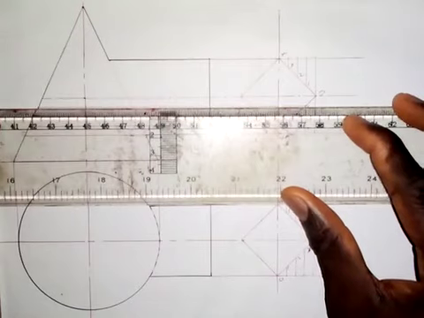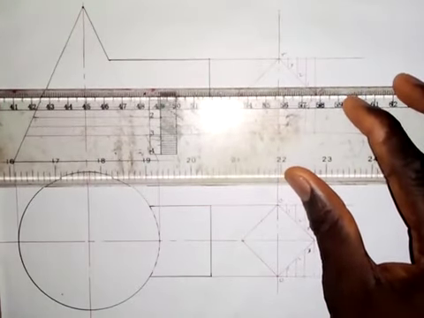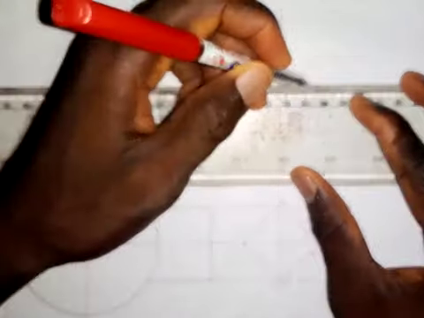Okay, then I'll come up here and draw a horizontal line from here.